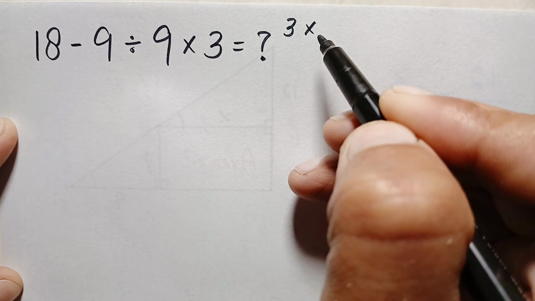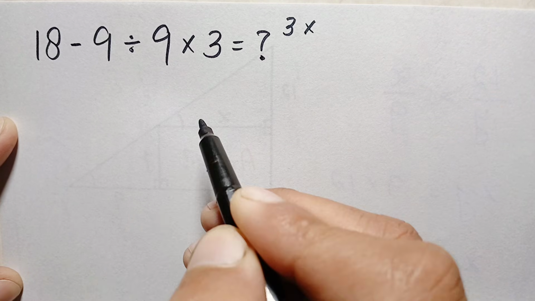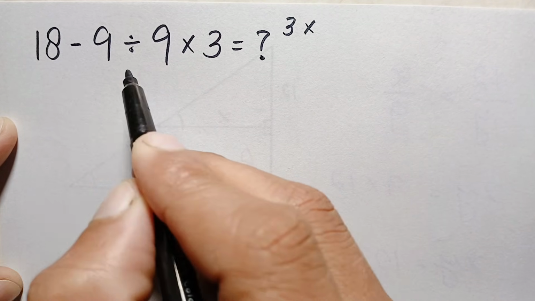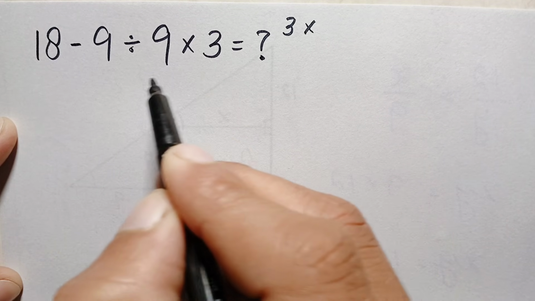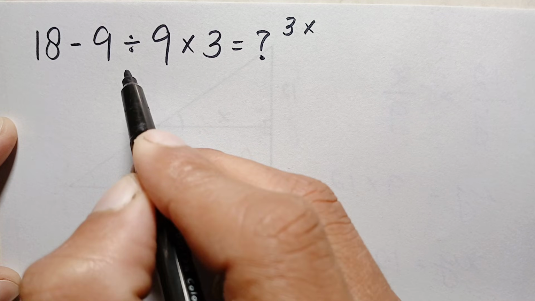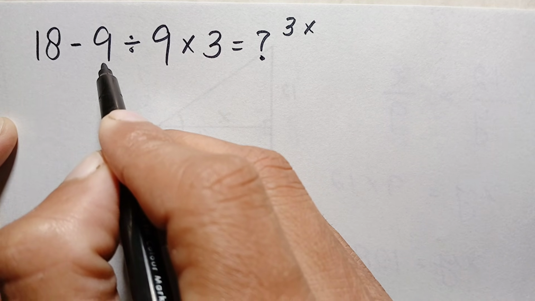But this answer is wrong. Why? This is due to wrong operations. Look into the problem. Here we have three operations: subtraction, division, and multiplication. So here we have to do division or multiplication from left to right. So first of all, in this problem we will try to divide these two numbers.